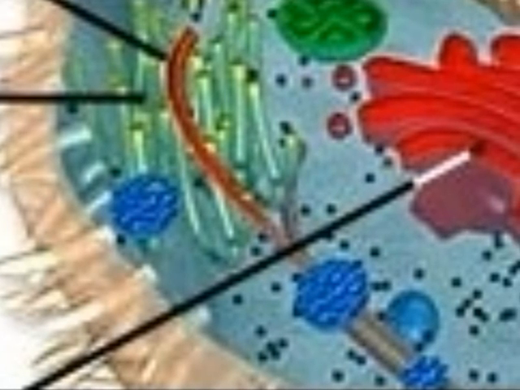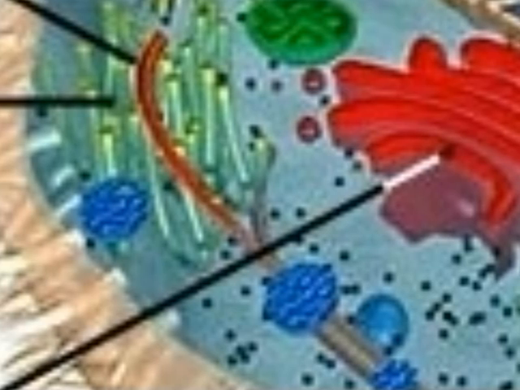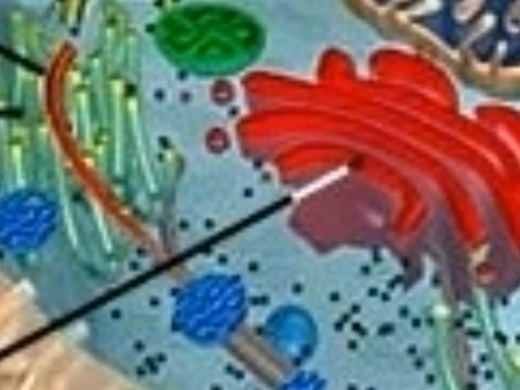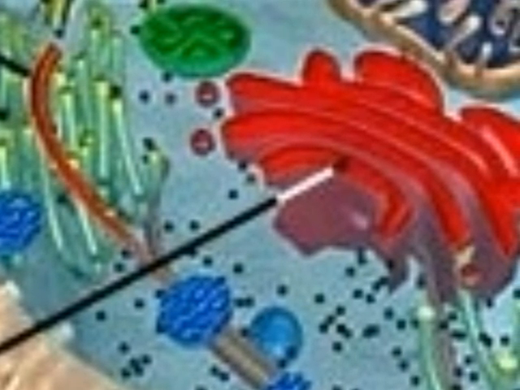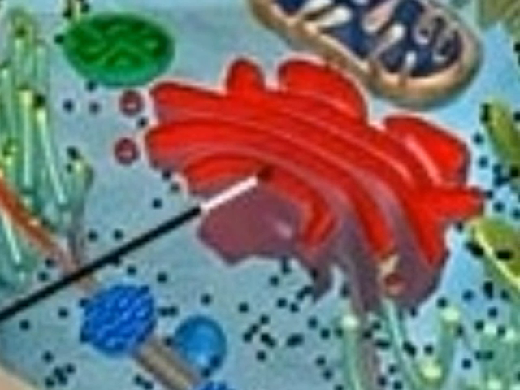Now we go to the Golgi apparatus, which could also be called the Golgi body. It's a flat, layered, sac-like organelle, and it looks like a stack of flapjacks, really. They're located near the nucleus, and they produce the membranes around the lysosome, and they package proteins and carbohydrates for export from the cell.